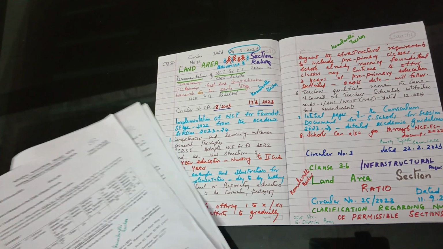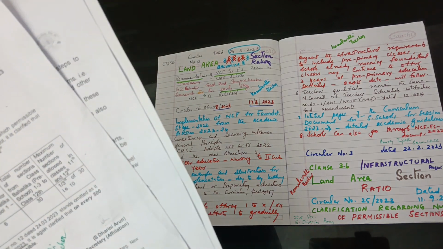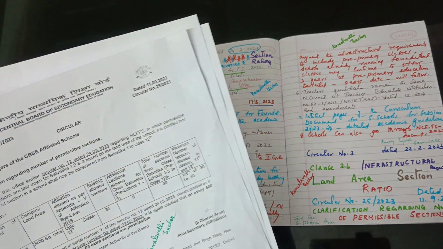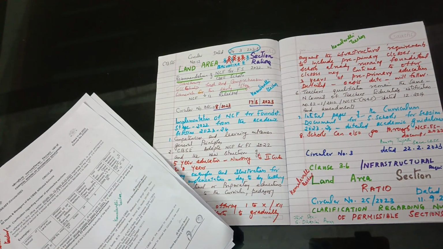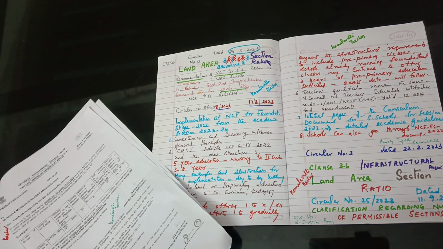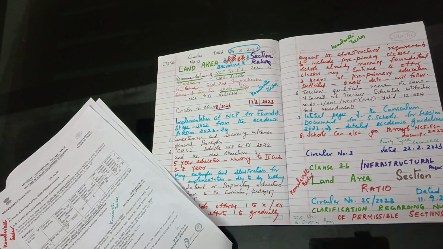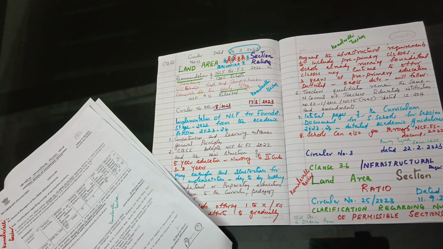Today's video is about some of the circulars issued by the CBSE in connection with the National Curriculum Framework for Foundation Stage. It tells about the land area and section ratio while introducing the preschools or Balavatikas.